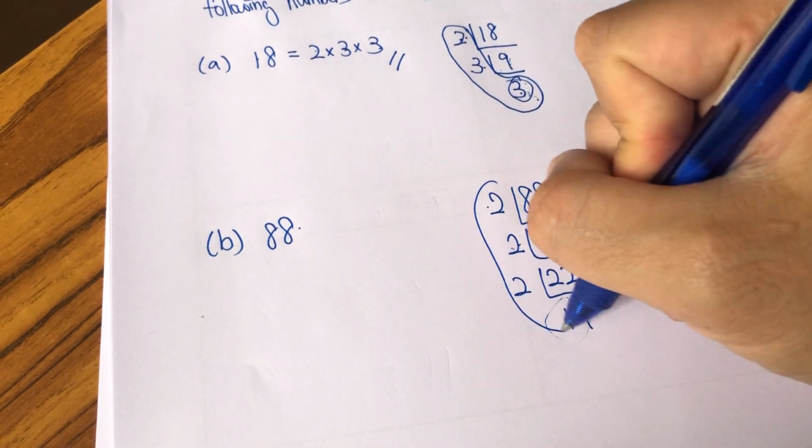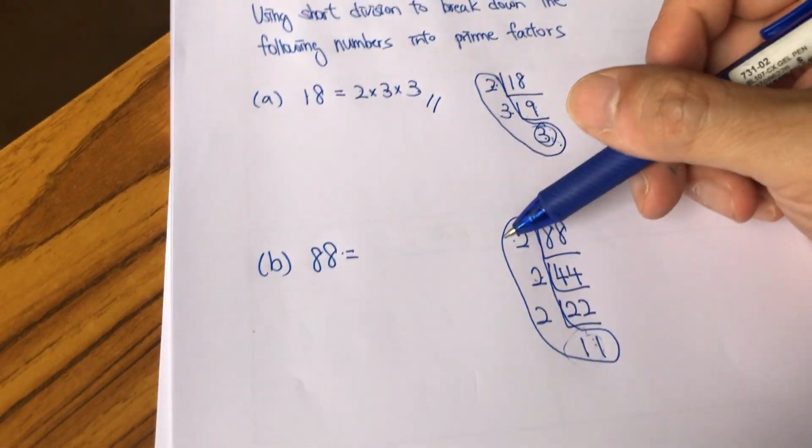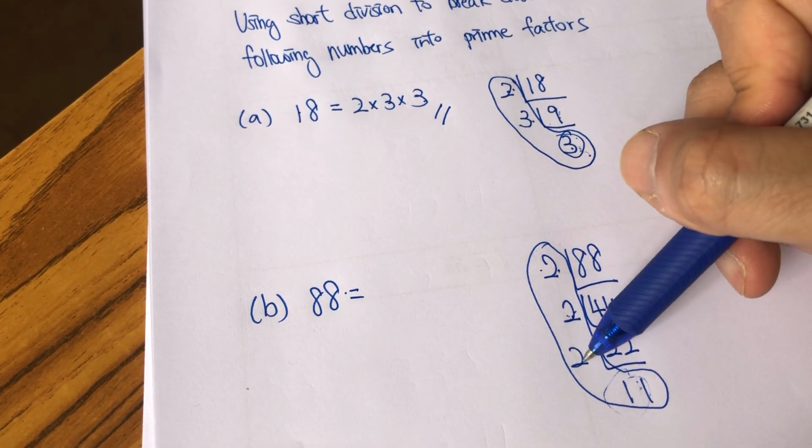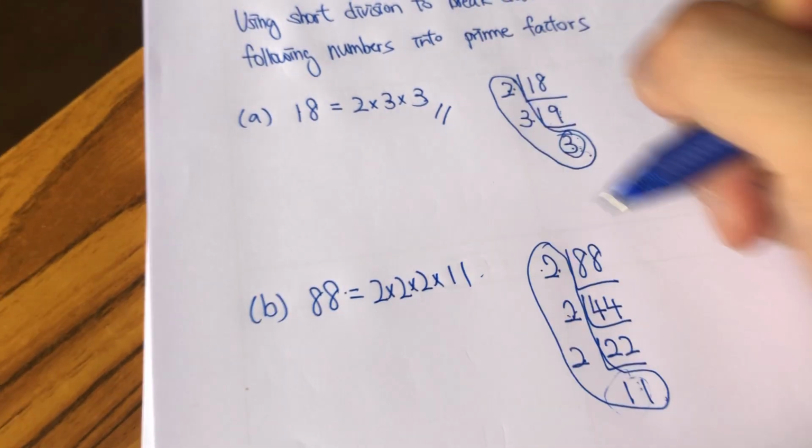Therefore, this is the result. 88 could be written as 2 times 2 times 2 times 11. Okay?